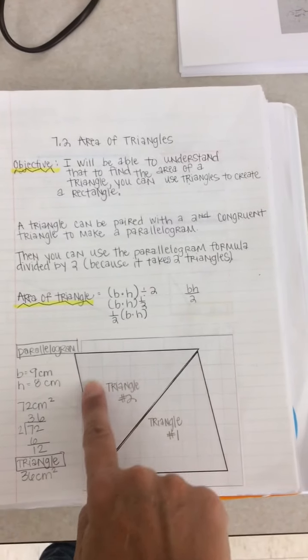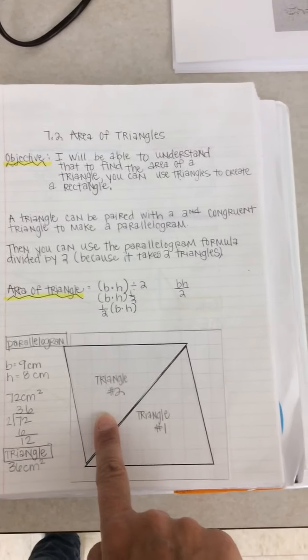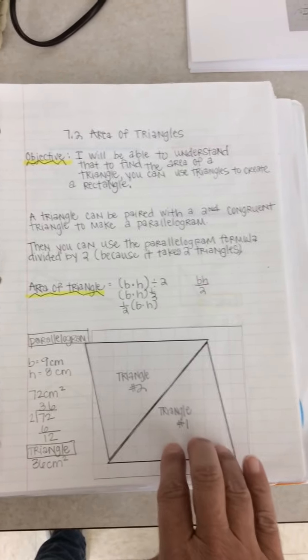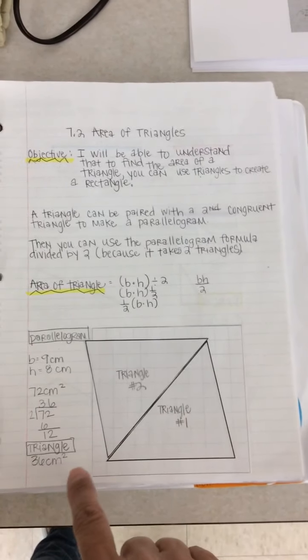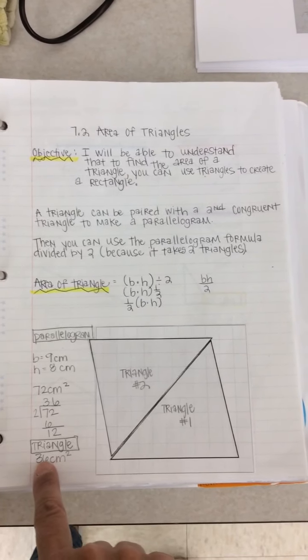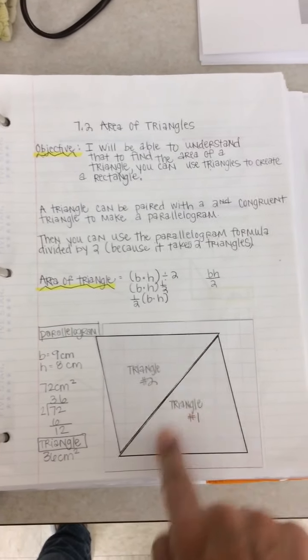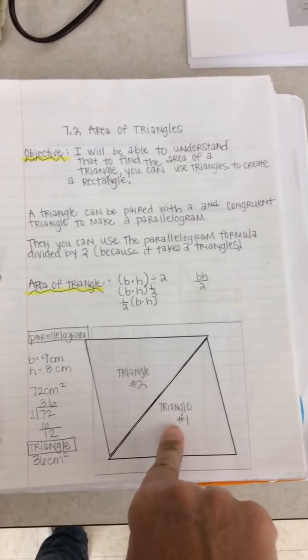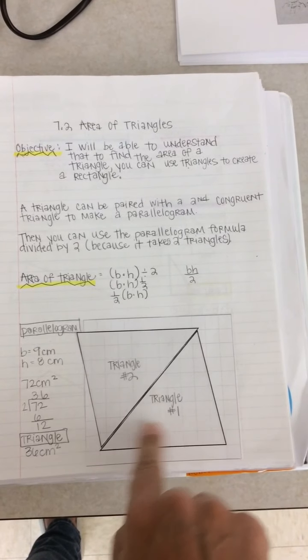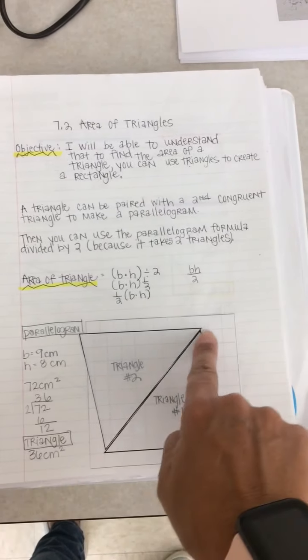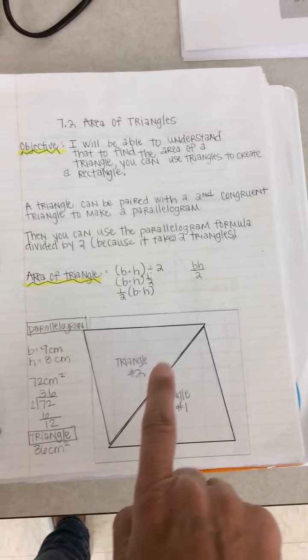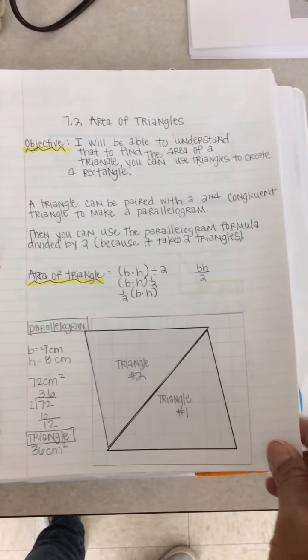That is the area for this entire shape. When I want to find just the triangle, I divide that by 2, and that gives me 36 centimeters squared. So the area for each triangle is 36 centimeters squared, but the area for the whole parallelogram is 72 centimeters squared.